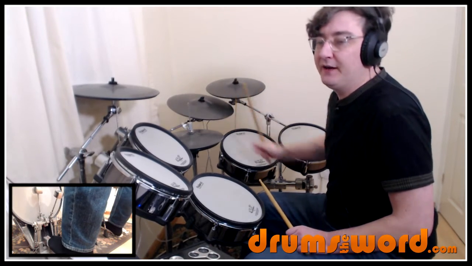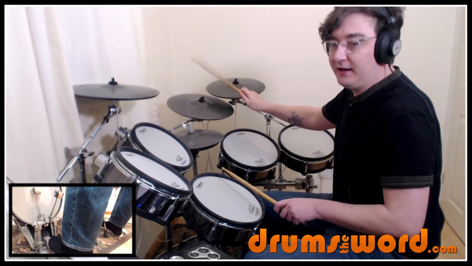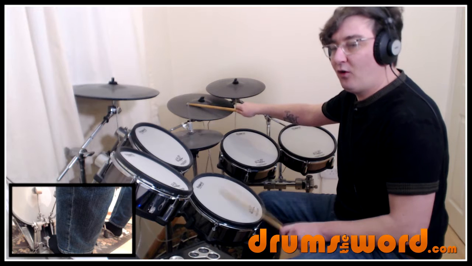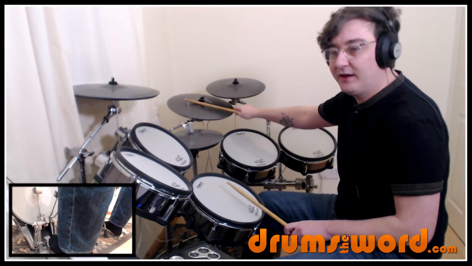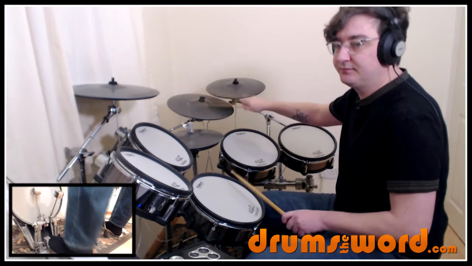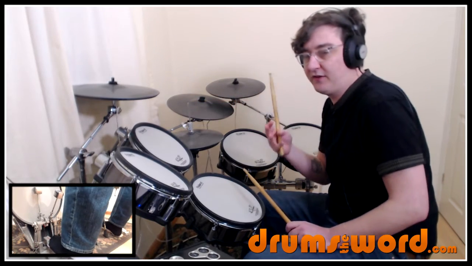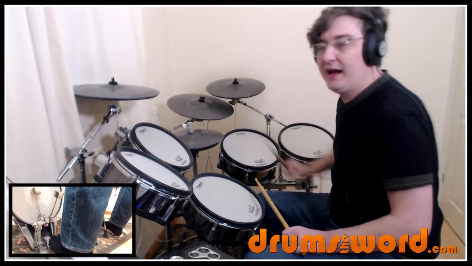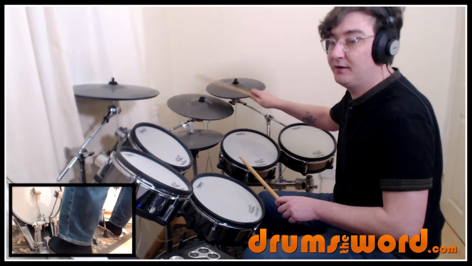Bar 3, very similar to bar 2: 1 and 2 and 3 and, but then I think what he plays is 4 e, where he does play that ghost note afterwards, 4 e and 1 and 1. So he rolls into beat 1 again. Lovely idea, very good fun to play that. And then bar 4 is the same as bar 2 above.